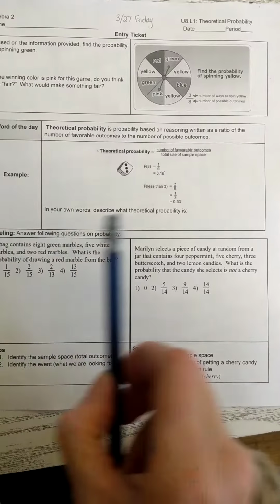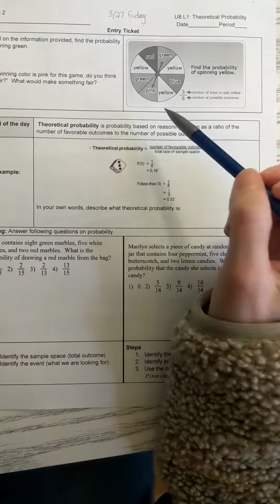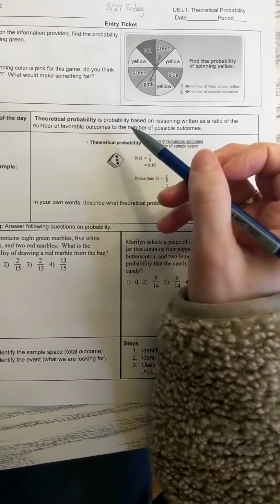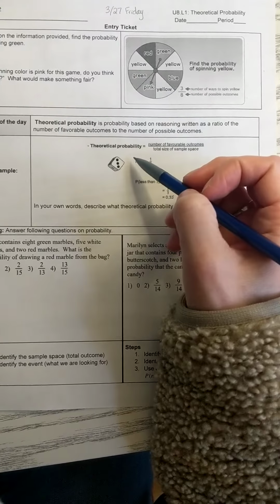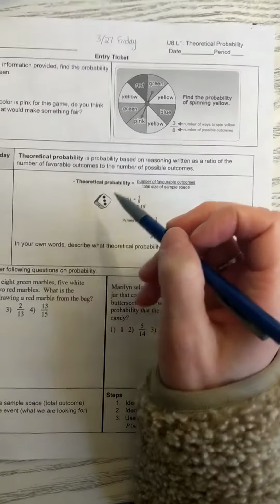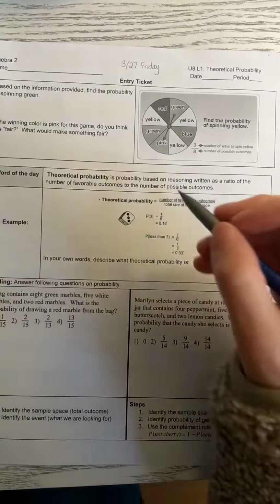All right, this is our mini lesson for Friday, March 27th. We are starting a new unit, Unit 8, which is about probability. So what we're looking at today is just finding the theoretical probability of something.